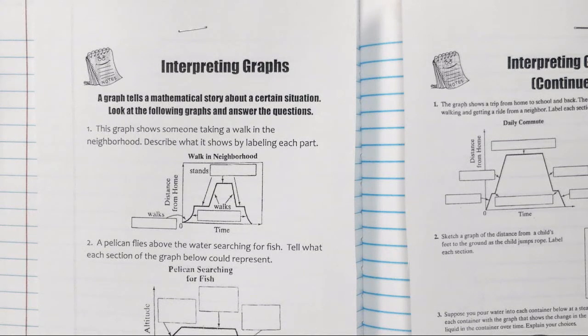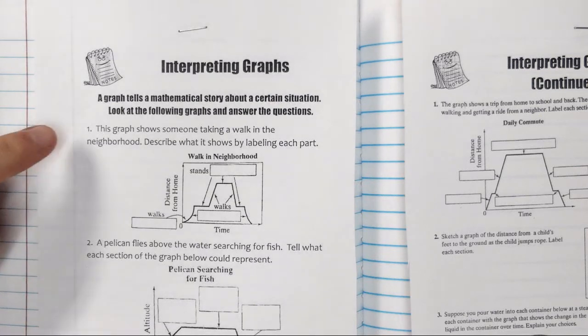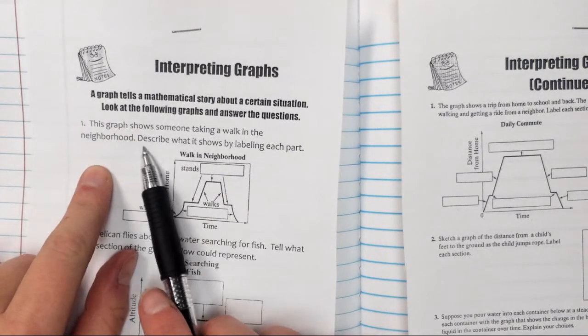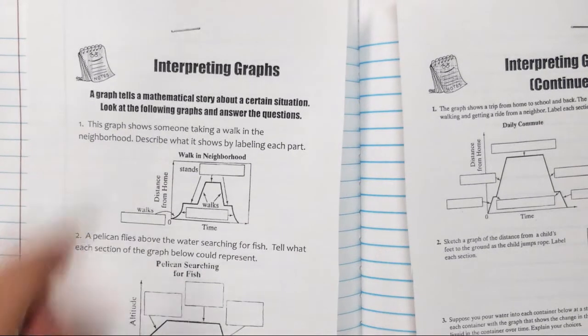In today's video, we're going to discuss how to interpret graphs. A graph tells a mathematical story about a certain situation. Look at the following graphs and answer the questions. Question number 1. This graph shows someone taking a walk in the neighborhood. Describe what it shows by labeling each part.